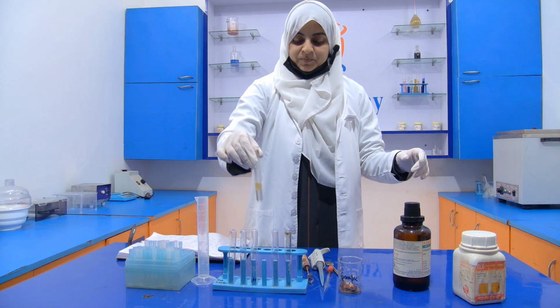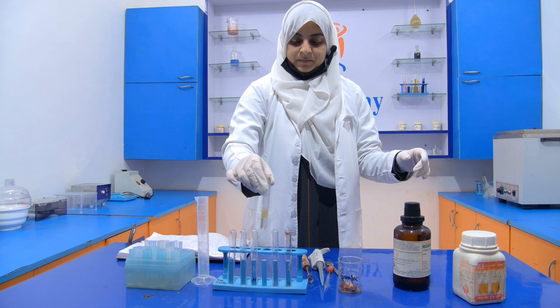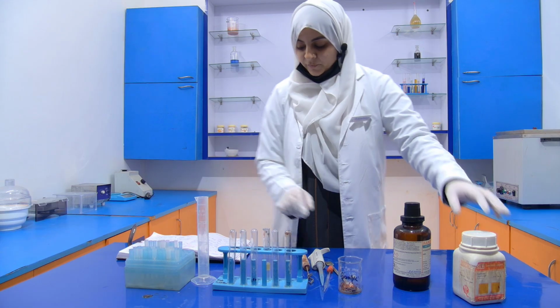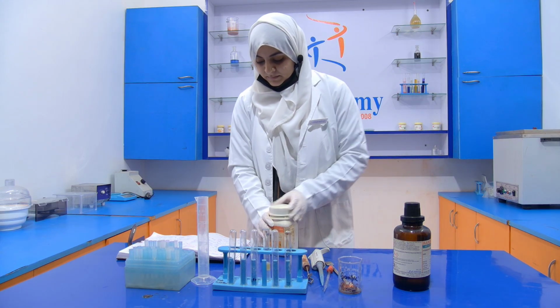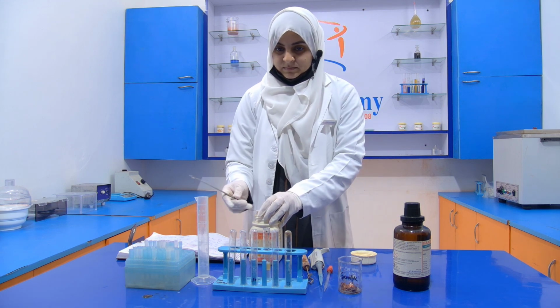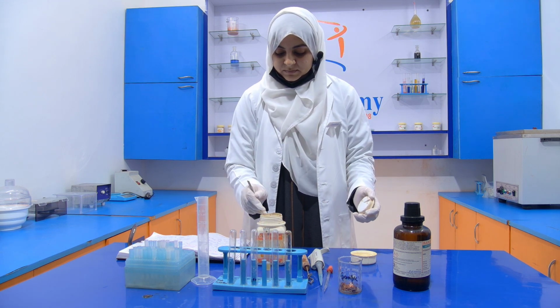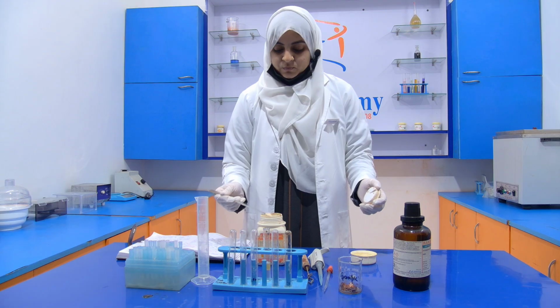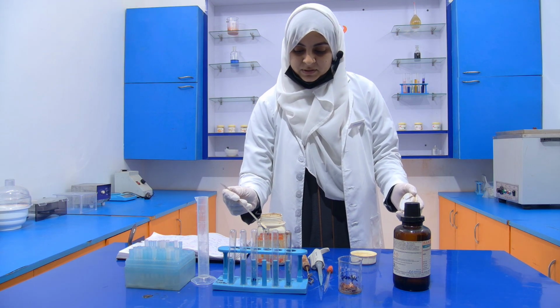We have to mix it properly. Then we add this sucrose, one spatula.